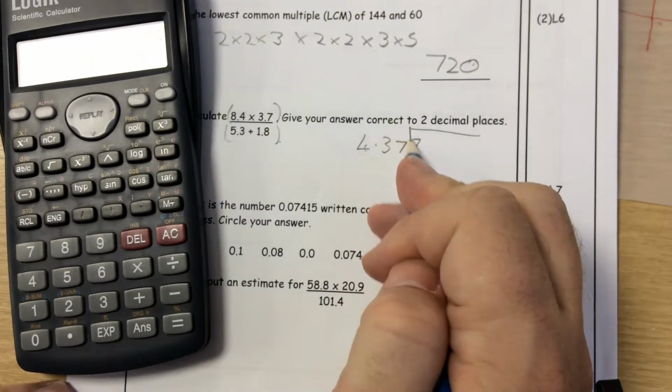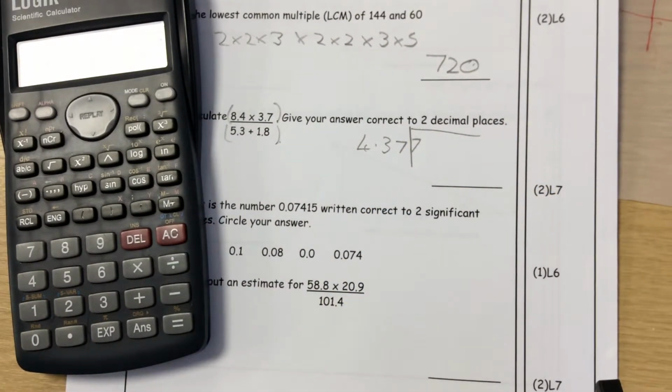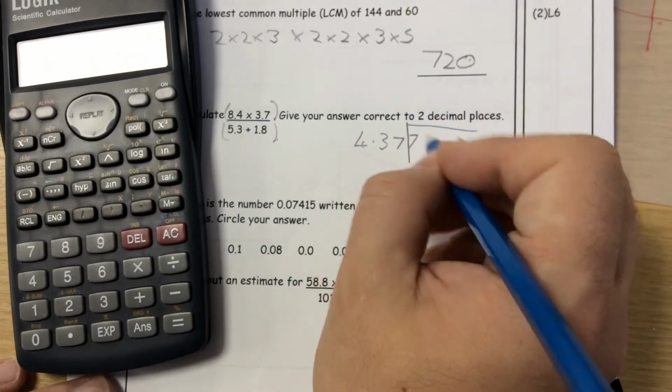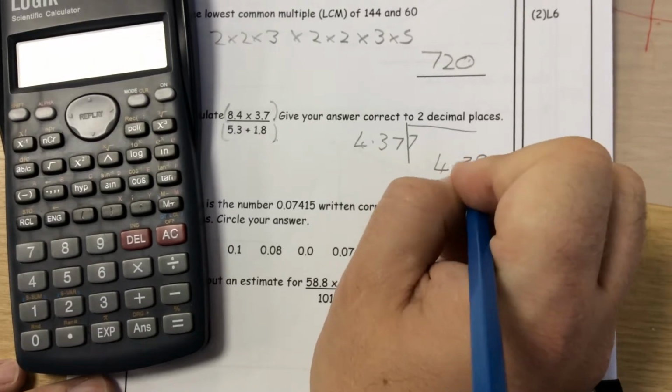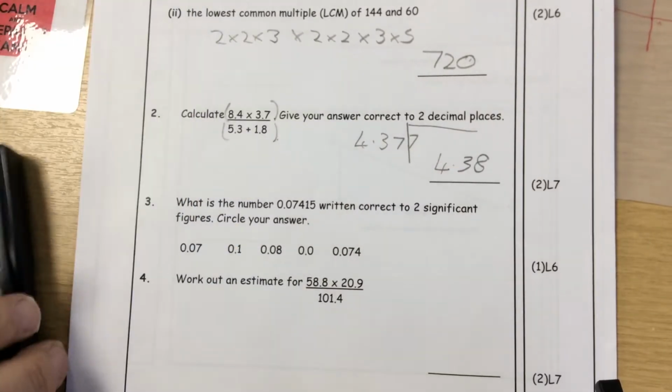So the 2 dp is 2 after the point. I put my line there. It's either going to be 4.37 or 4.38. Because the next digit is 7, it rounds up and becomes 4.38.